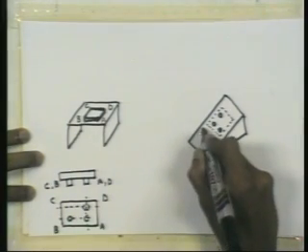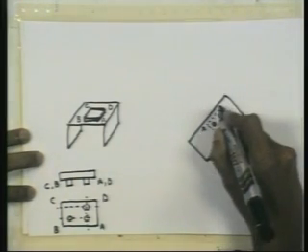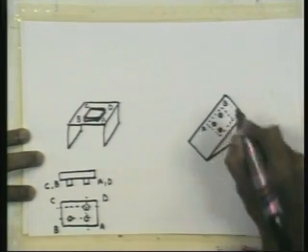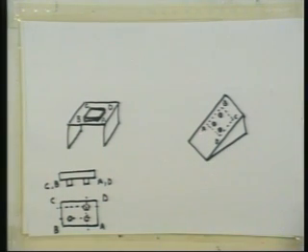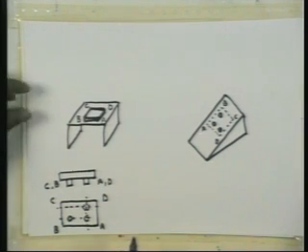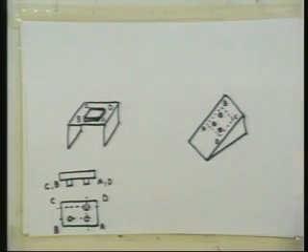So this corner is A. So this corner is B, C and D. Now this is essentially the operation.